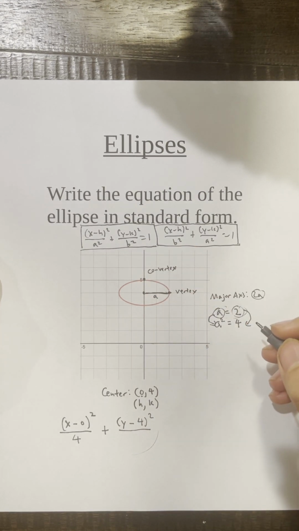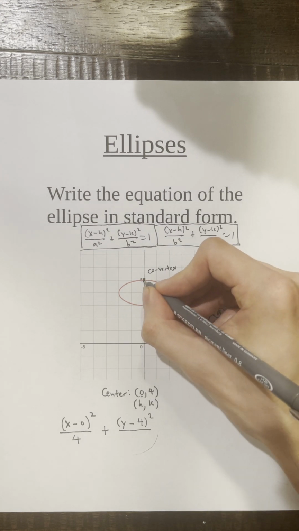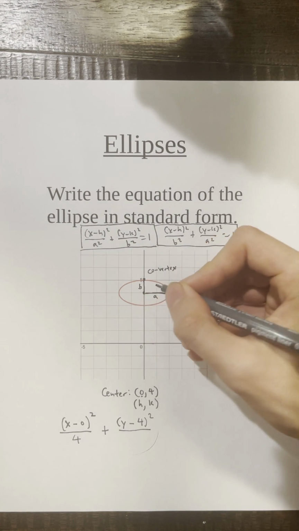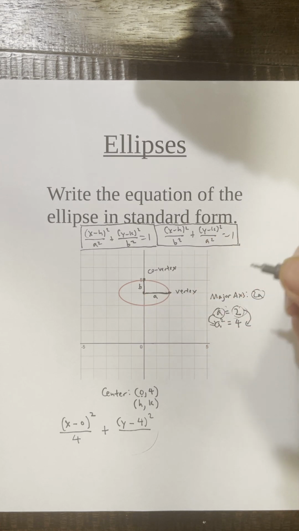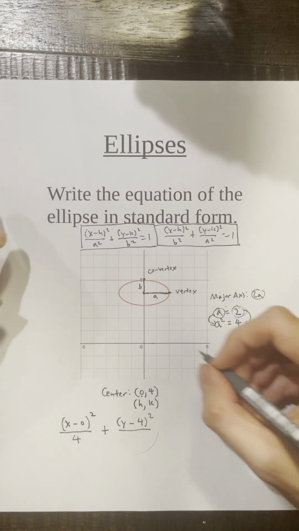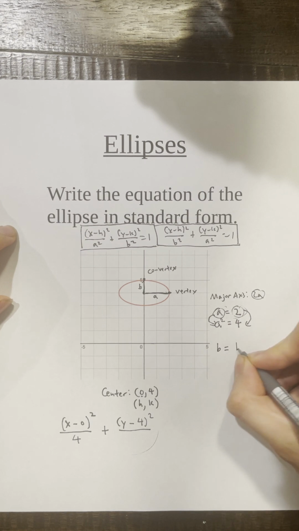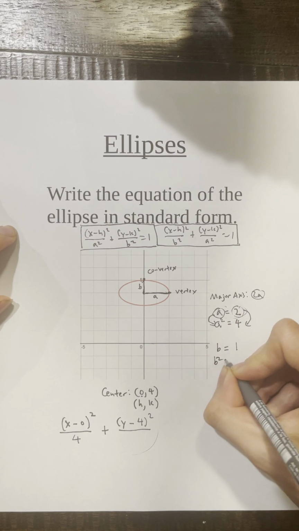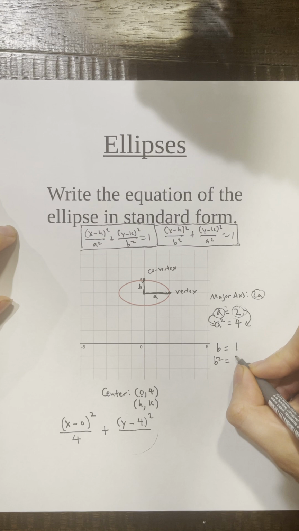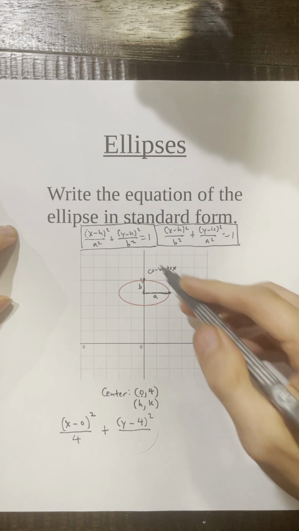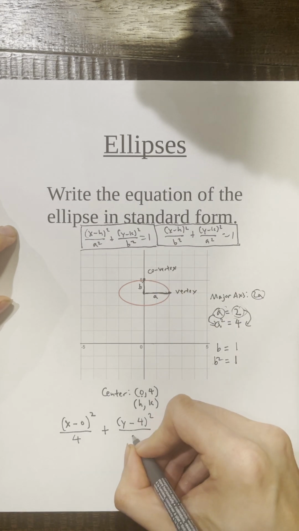So how do we find b? So b is half of the minor axis. So how many units is this? Just 1 unit. That means b squared is 1 times 1, so just 1. So that means I can change this to 1.